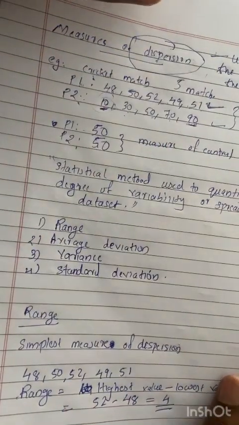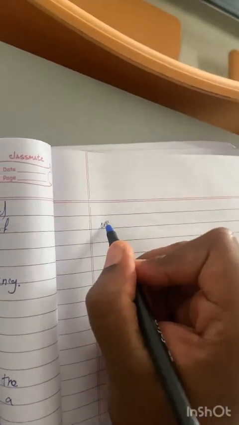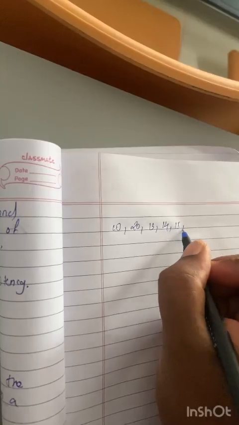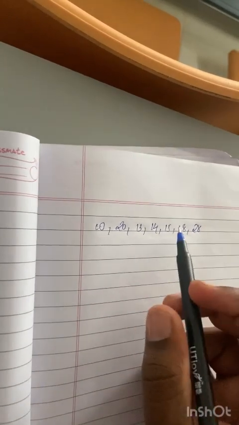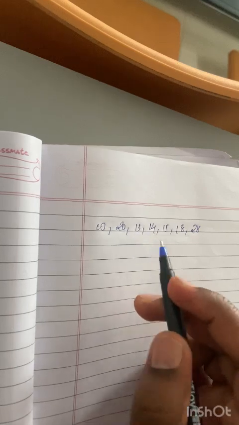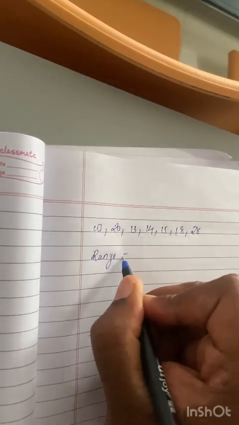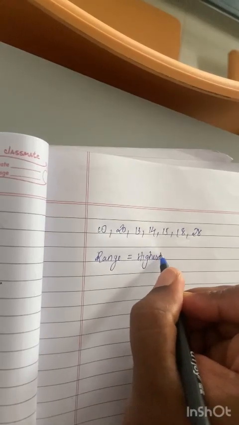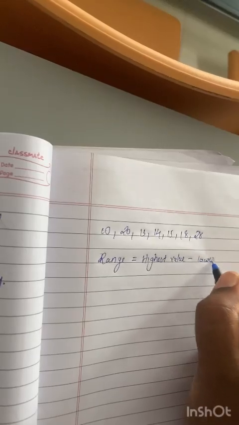Okay, so we'll do one more problem based on this. This is very simple, I guess. 10, 20, 13, 14, 15, 18, 28. This was my data. If you are asked to find the range in the exam, you should write range is equal to highest value minus lowest value.